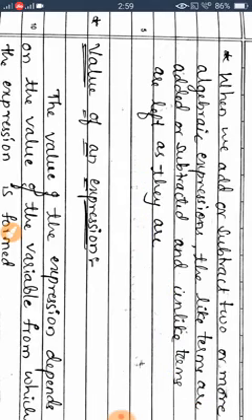Okay, now come to the point. Value of an expression, together only I am taking. Actually it is in the next video I should tell, but here only I am including this sentence. Value of an expression: we have 2x plus 1. The value of the expression depends on the value of the variable.